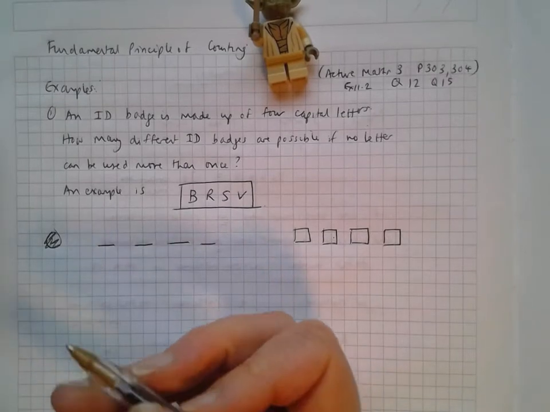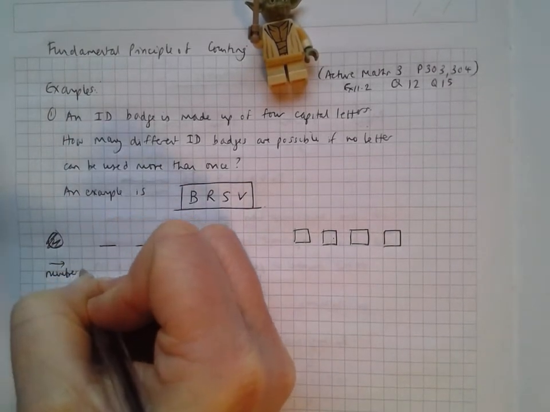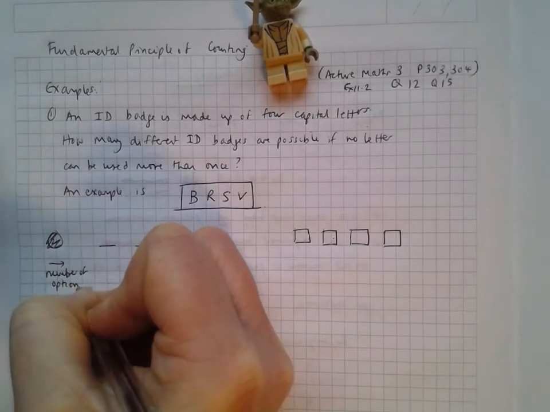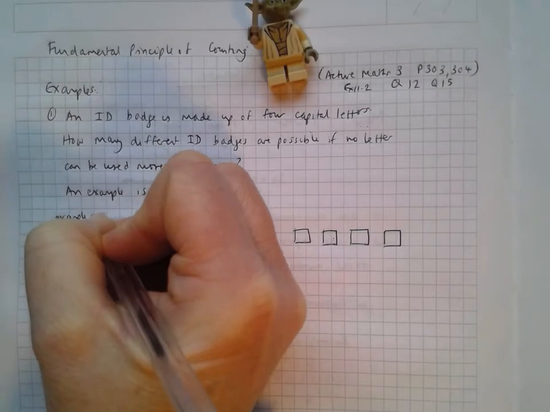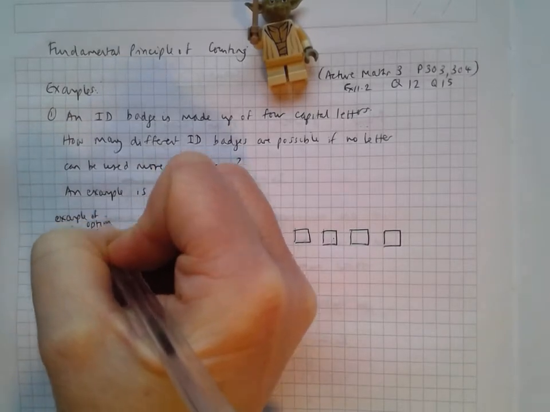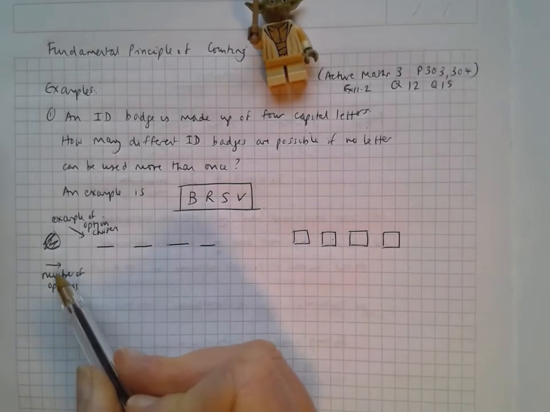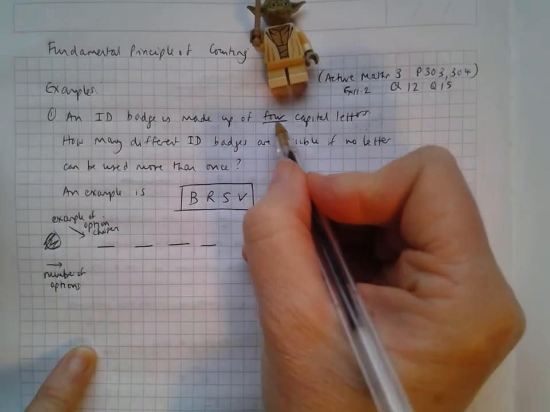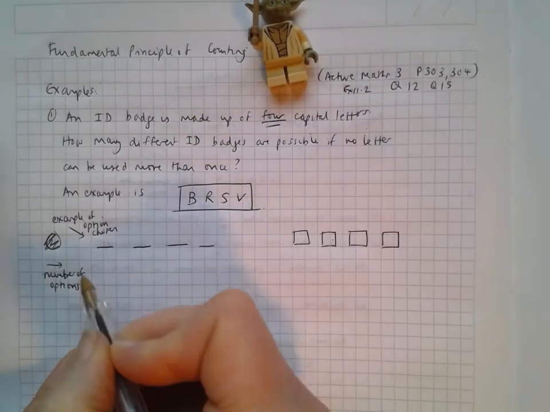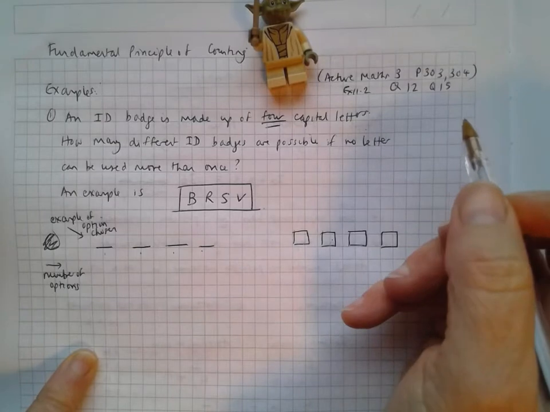And what we do is under here we write the number of options that we can choose from. And up on here we draw an example of the option chosen. Okay, so the top line is example of the option chosen and underneath is the number of the option. So 4 capital letters, so we have 4 spaces to fill. 4 capital letters, I'm presuming the English language, they didn't say that, but I'm presuming that.